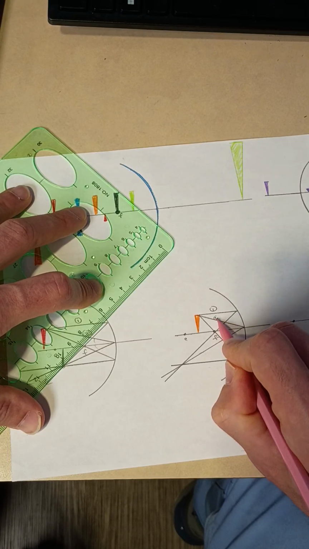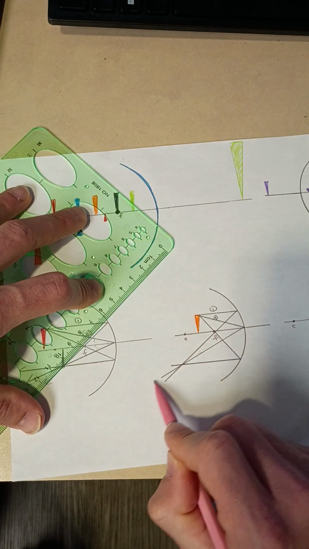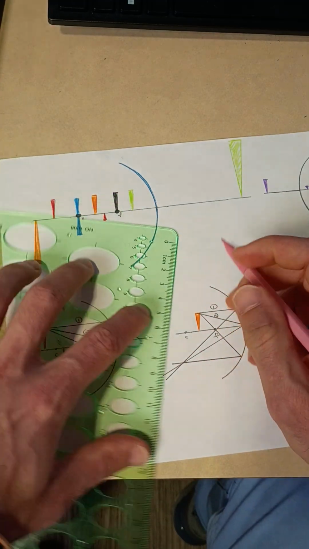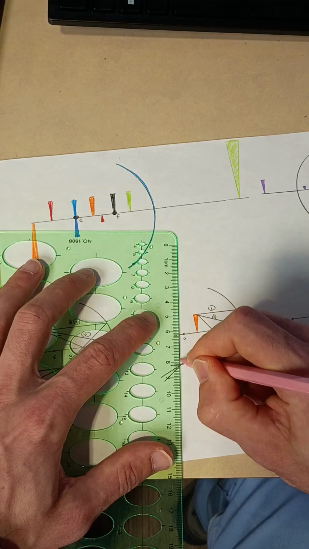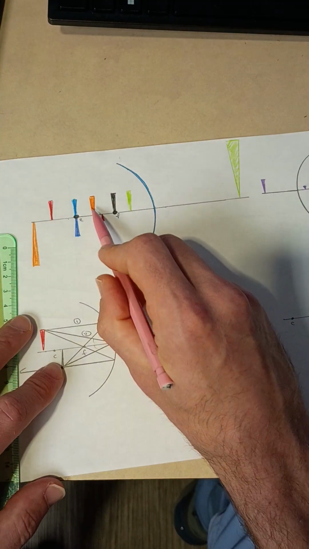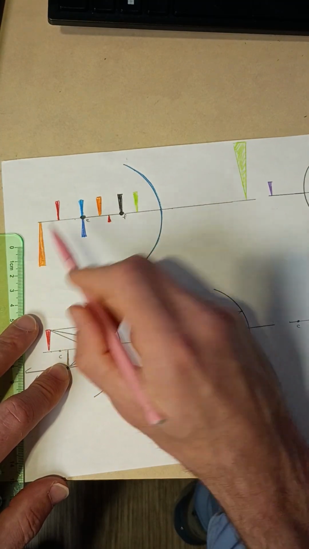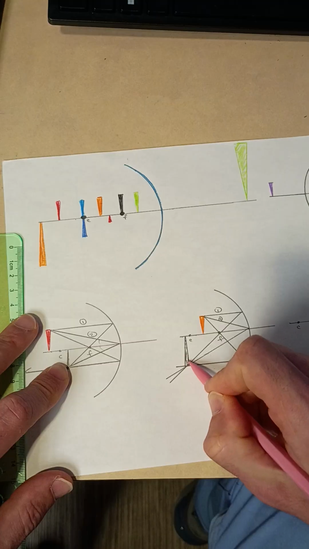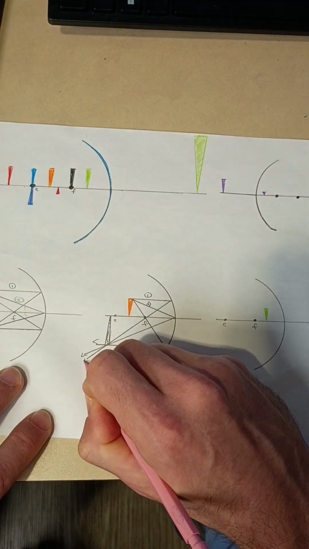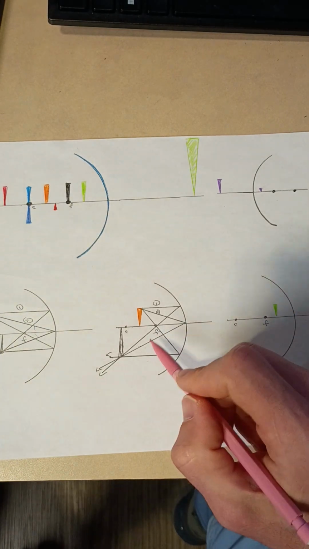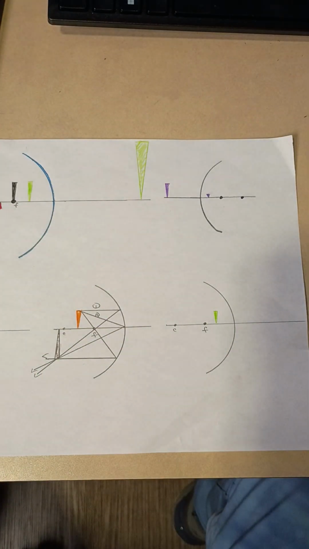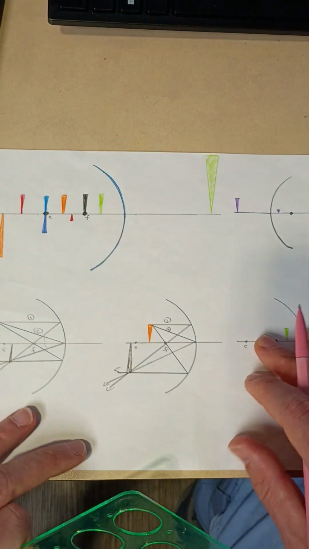Line 2, right, bounces from the center and moves this way. Line 3 comes through the focal point and then exits parallel. So that means that the image is, as we saw up in the top example, inverted behind it and bigger. And that's the same thing we get here. Okay, so the lines are going this way. So remember where these lines cross over is where the image is being produced. Now let's look at this part.